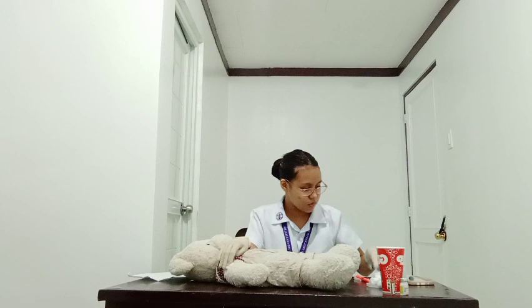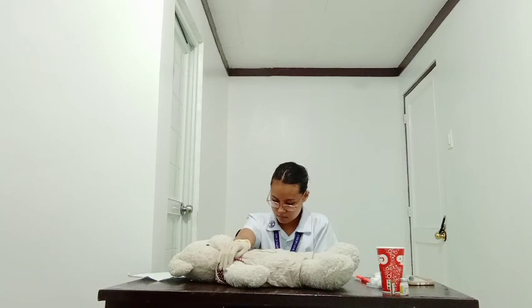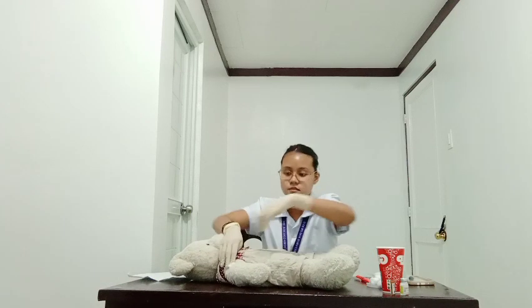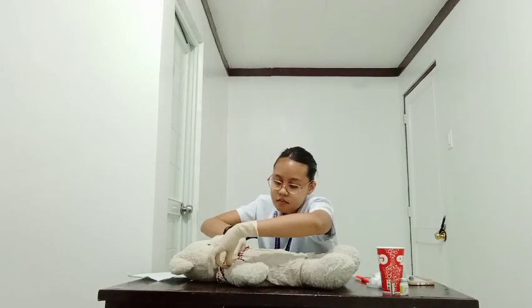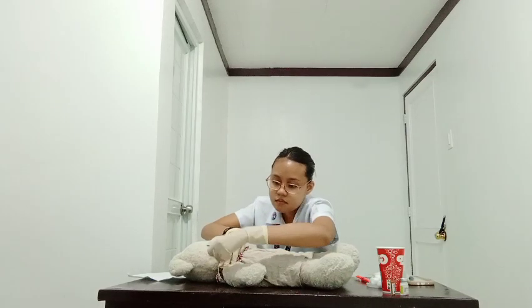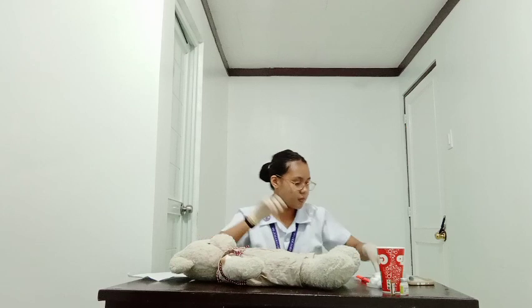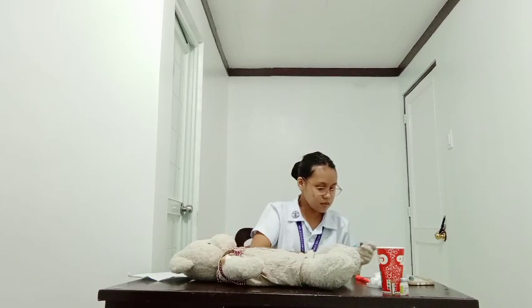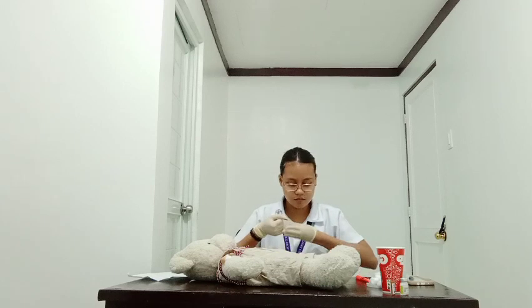So before that, we need this. So, and then discard this. Now we need to remove and discard gloves and perform hand hygiene to deter the spread of bacteria and prevent contamination.